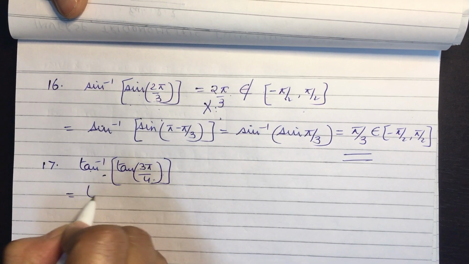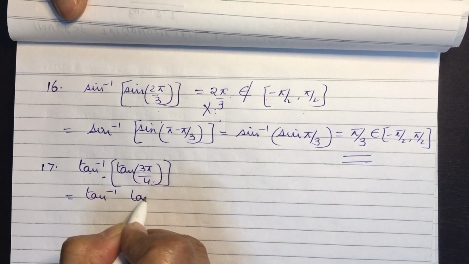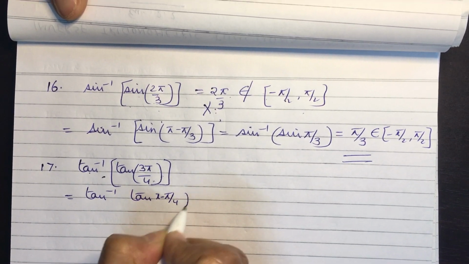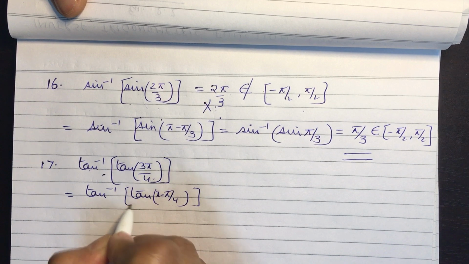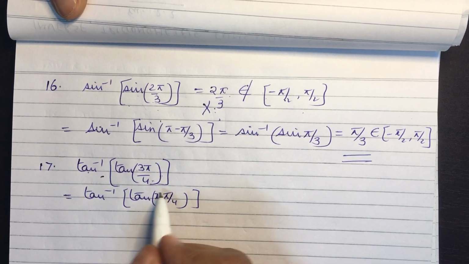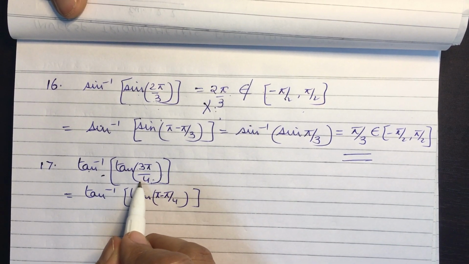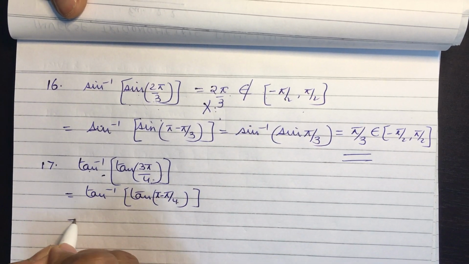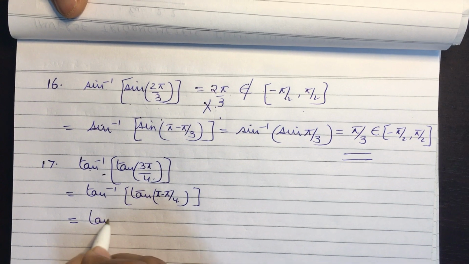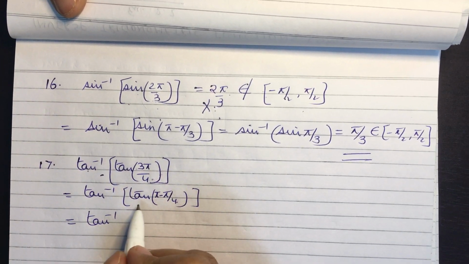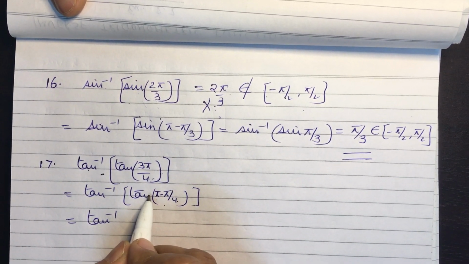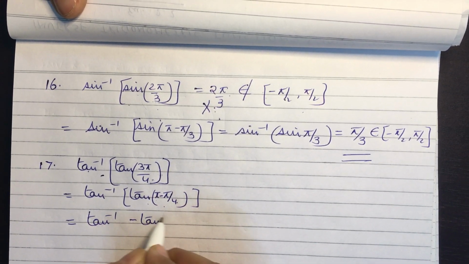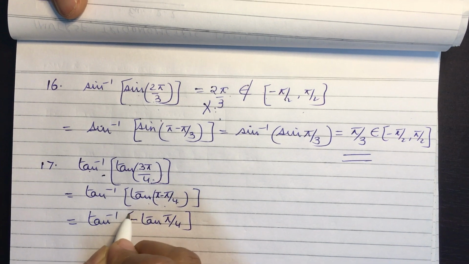So this becomes equal to tan inverse tan of pi minus pi by 4. Now we can write this as tan of pi minus pi by 4. Now what does this become? Tan inverse of, but tan is negative in the second quadrant, so this becomes minus tan pi by 4.